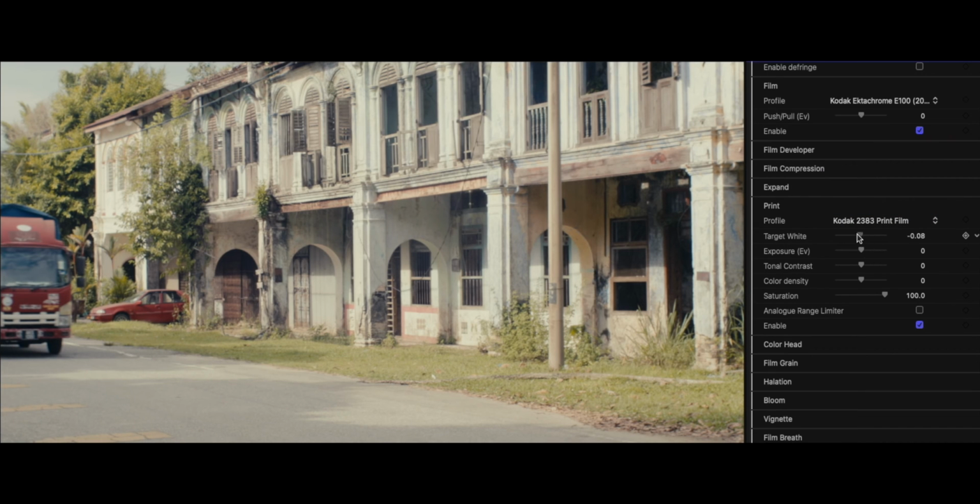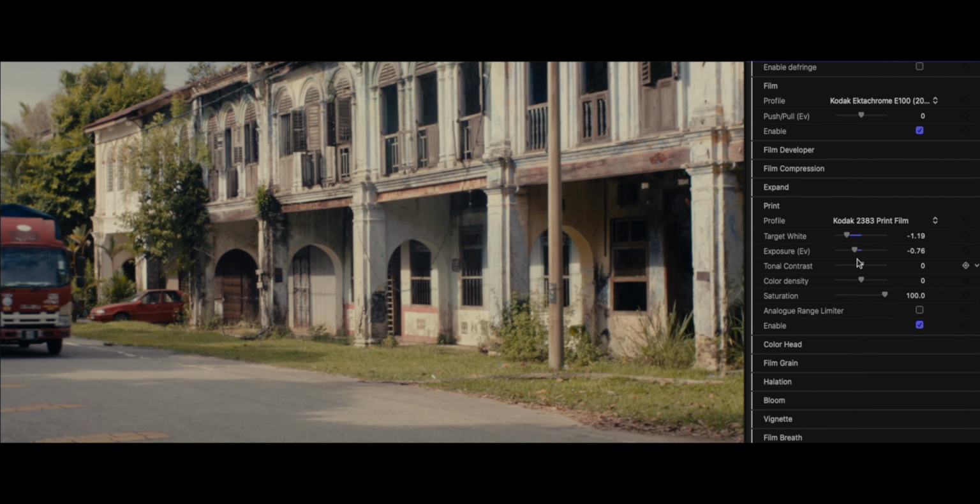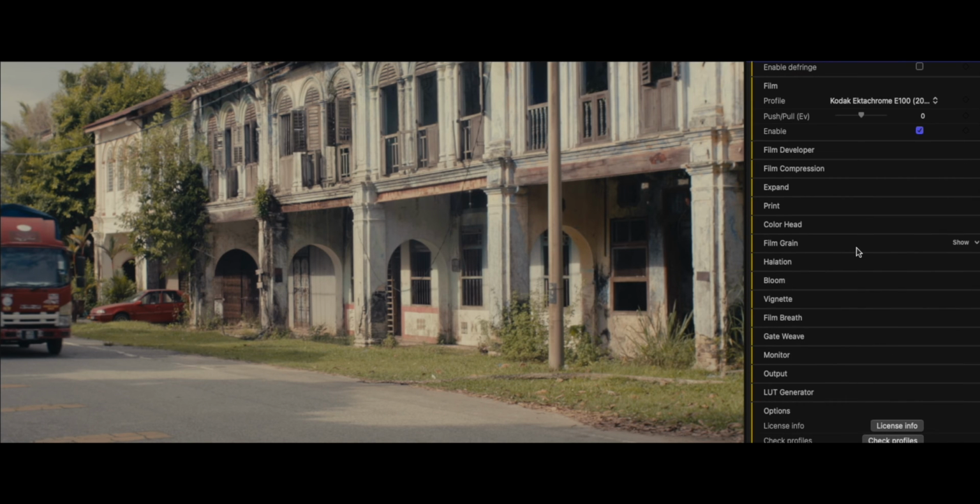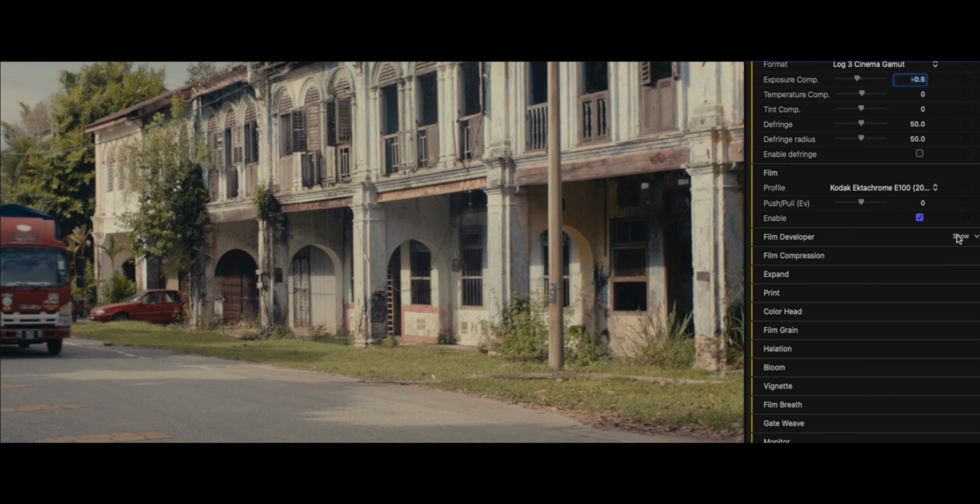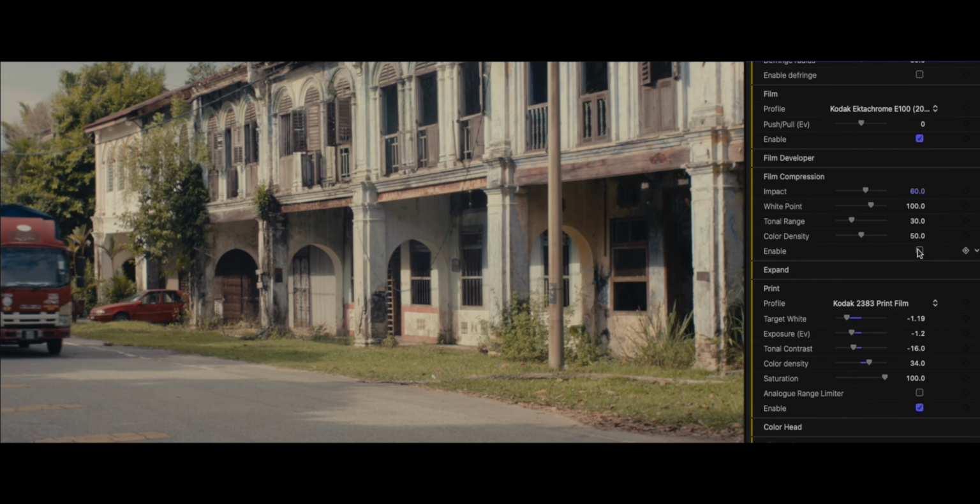For target white, I like it a little bit warmer, maybe something like this, and then bring down the exposure a little bit. I don't need so much contrast. Bring down the contrast, bring down exposure a little bit, and then maybe bring up the color density a little bit. Sometimes I would use this analog range limiter. These give you a more realistic limitation of what a film does, because the blacks are never truly black. And then film compression.